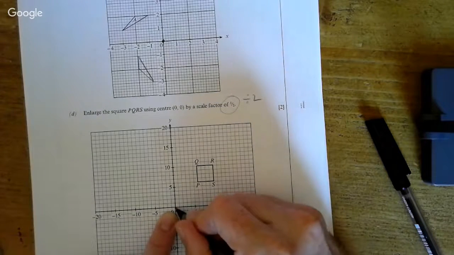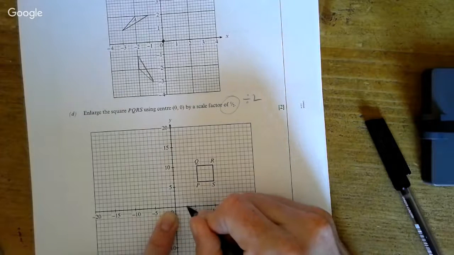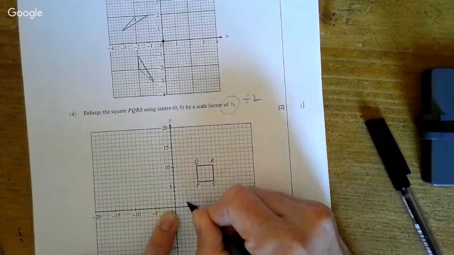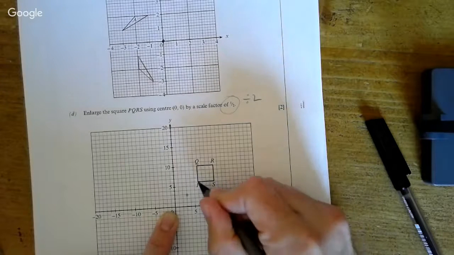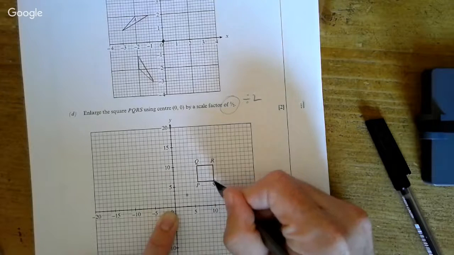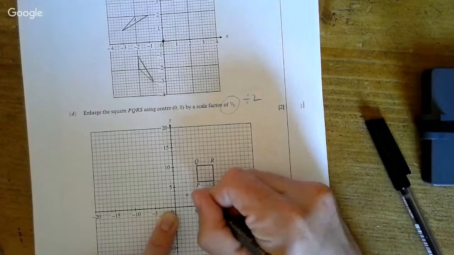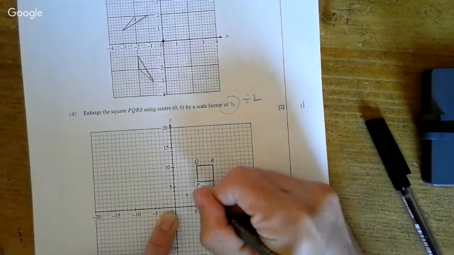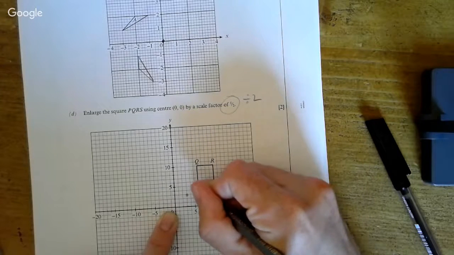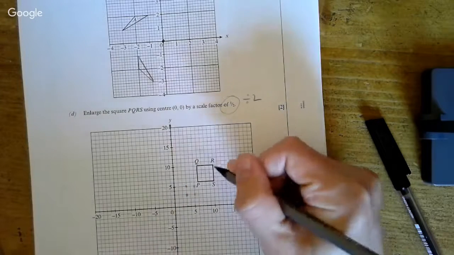So instead of going across 6, we're going to go across 3. 1, 2, 3. Instead of going up 6, sorry, we're going to go up 3. Okay, so you halve it. How long is this line? 1, 2, 3, 4. Halve it. 1, 2. How big is this line going up? 1, 2, 3, 4. Halve it. 1, 2. And then because it's square, I can just fill in that last one there.